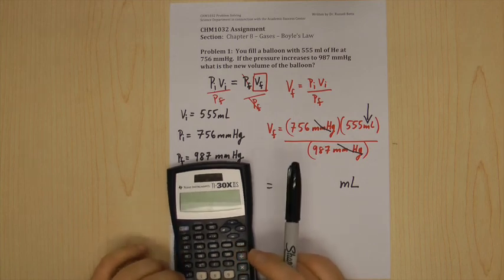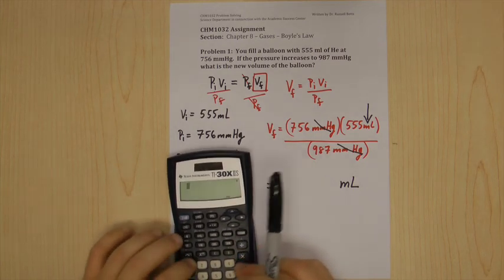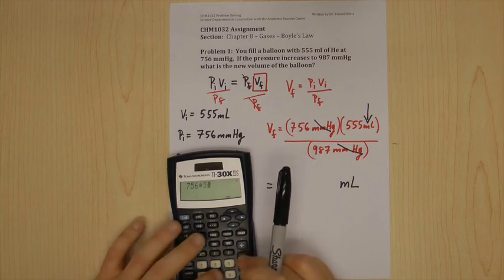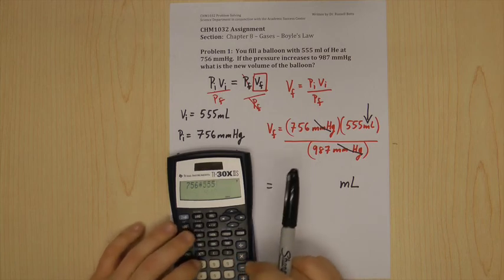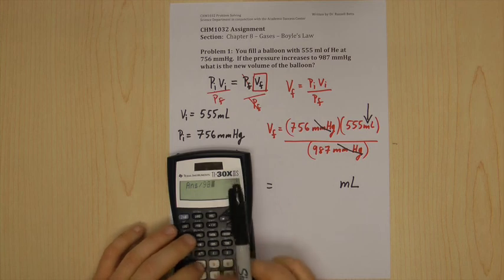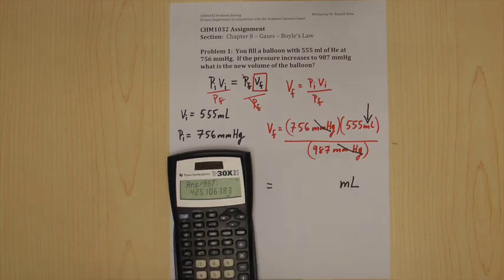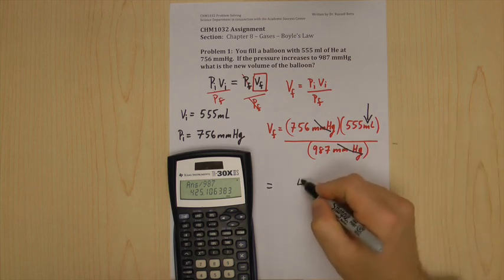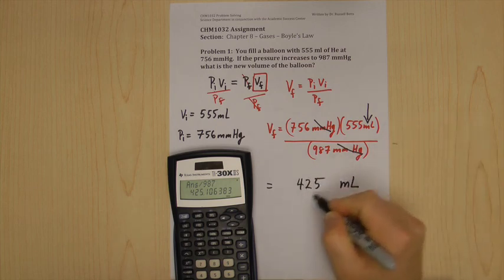So let's get the calculator out. 756 multiplied by 555 equals, and then divide that by 987 equals 425 milliliters.